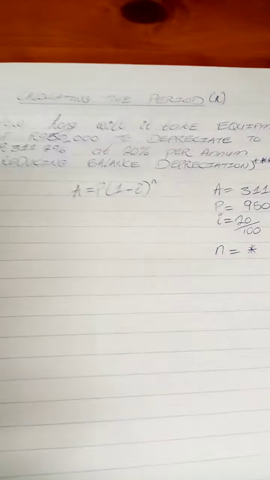Anything left? N is equal to unknown, because it is what we are looking for, because it is how long will it take, for how many years, what is the period. So let us start off by substituting.